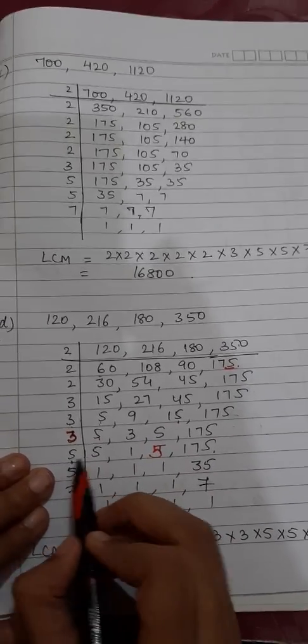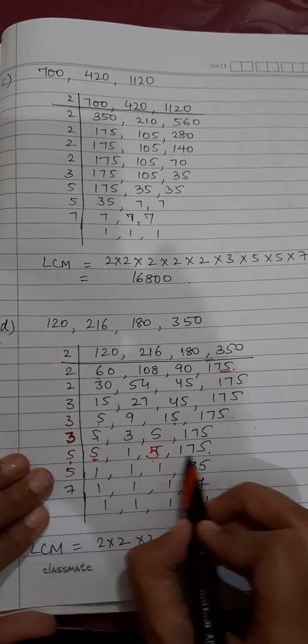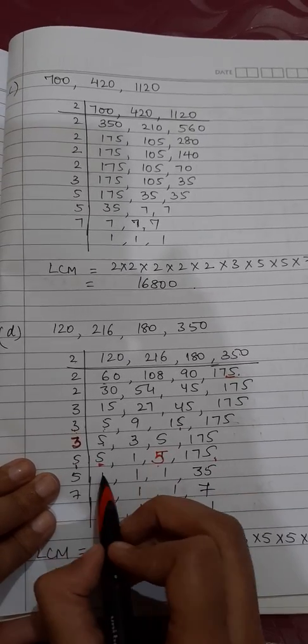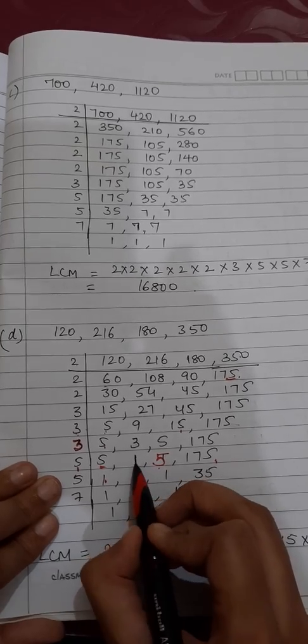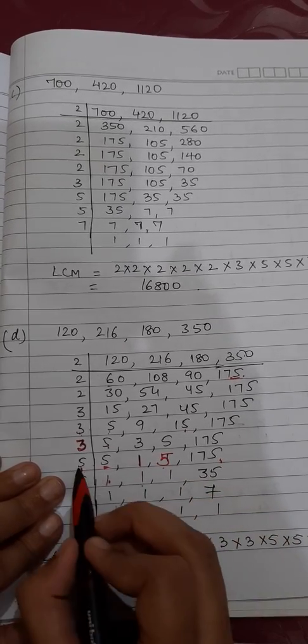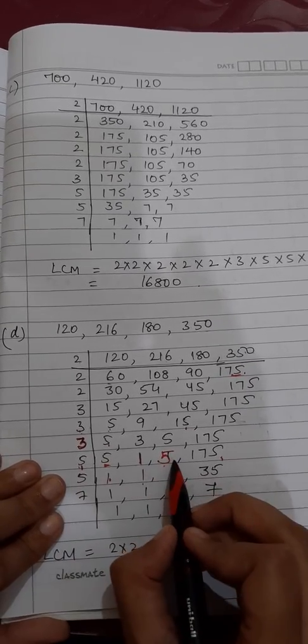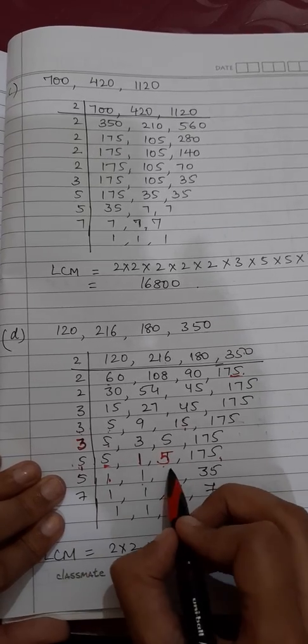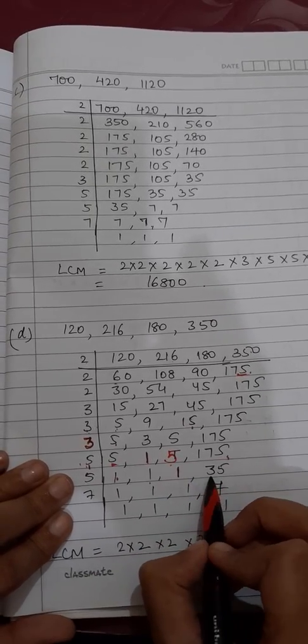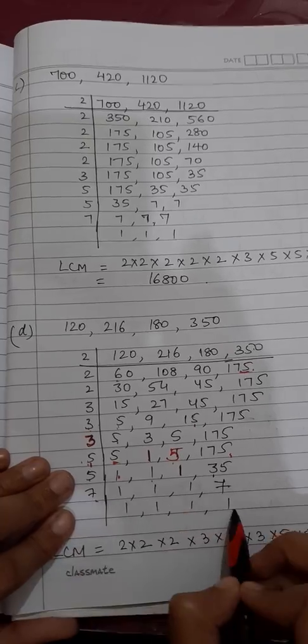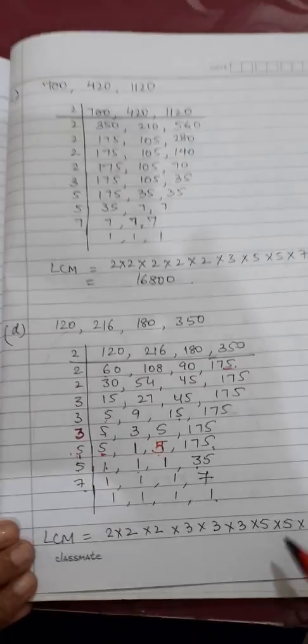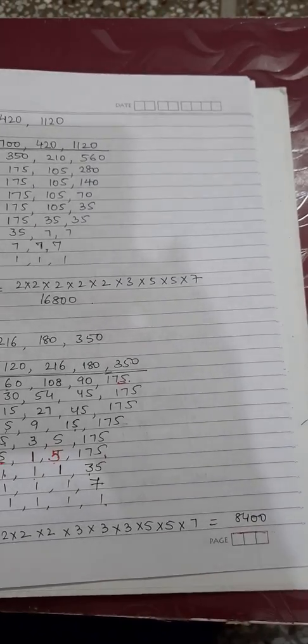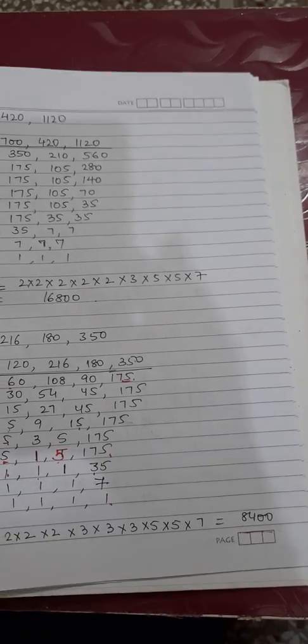On the table of 5, this 5 and this 175 are divisible. So 5 1s are 5. Since we have already got 1 here, here also 1 will come. 5 5s are 25 on the table of 5. 5 will go on 1, so here also 1, and this is on 35. Then 5 7s are 35, 7 1s are 7. Multiply all these, you will get the product, which is 8400, and that is going to be your LCM.